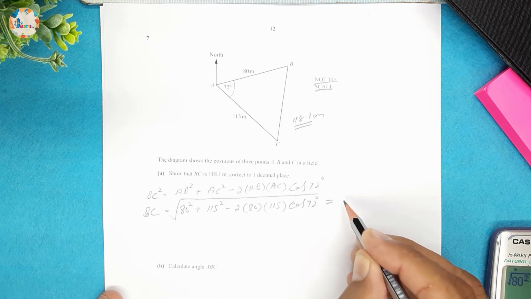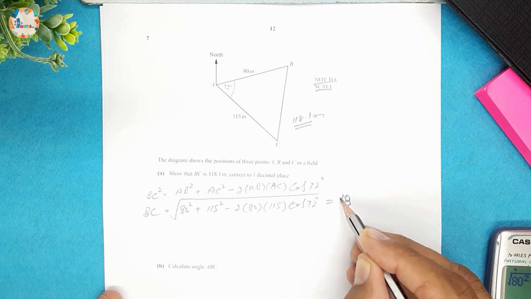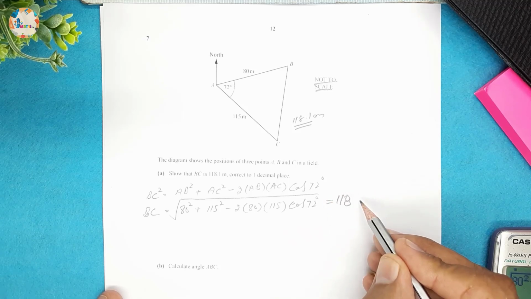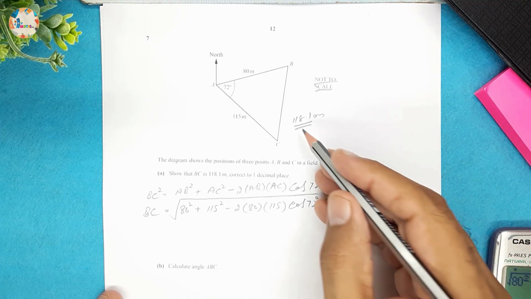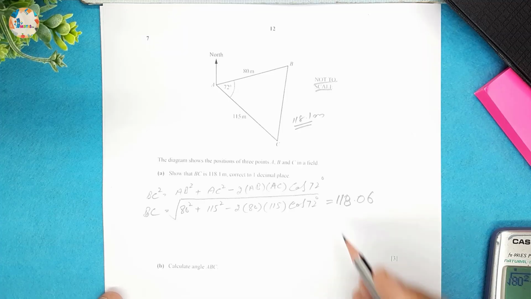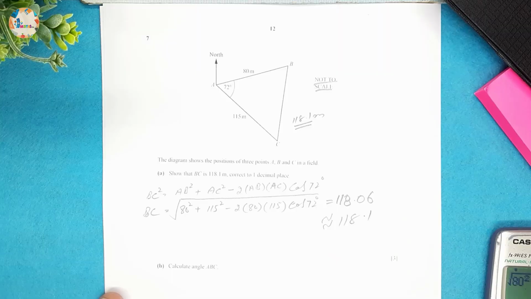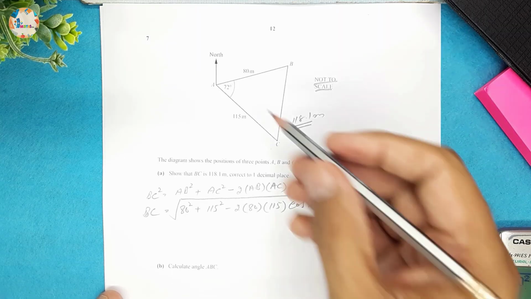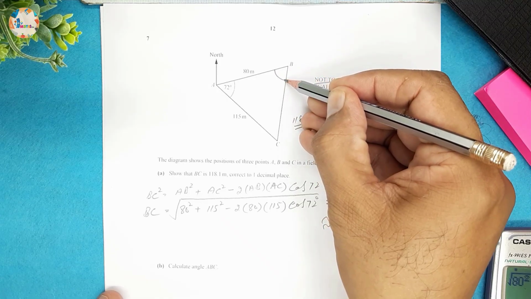This will be equal to 118.06, which is 118.1 approximately. Now calculate the angle ABC. So ABC is this angle which is required.